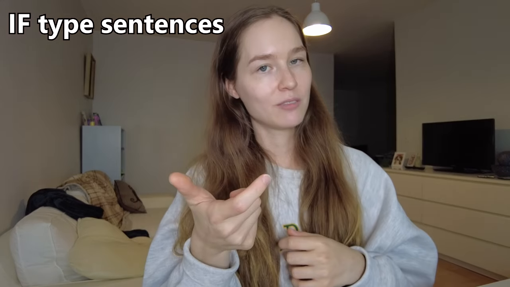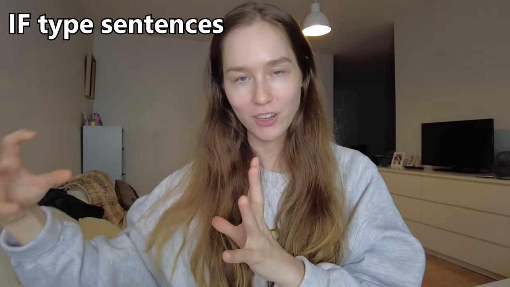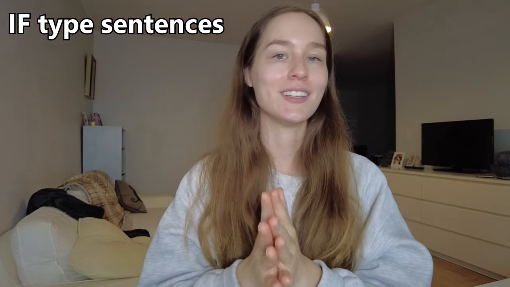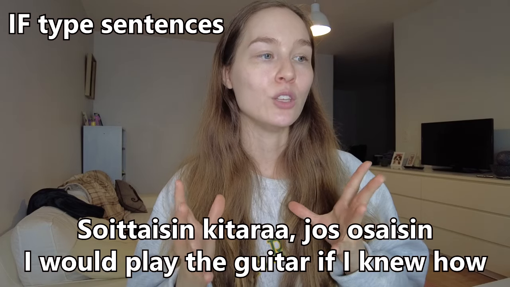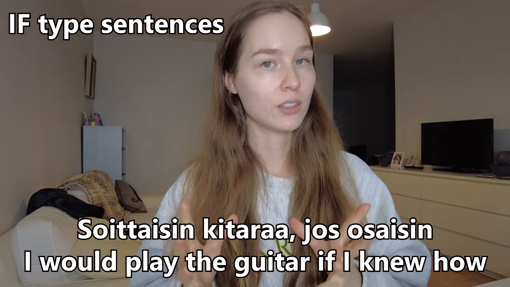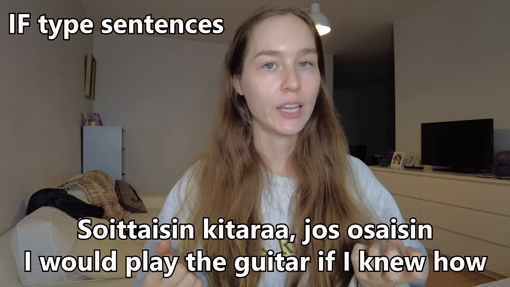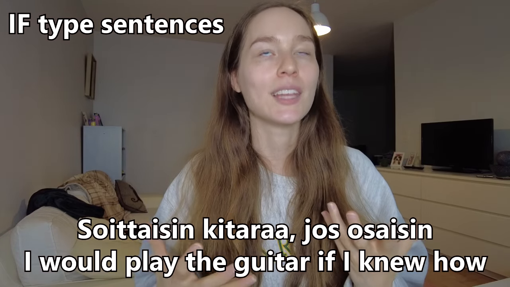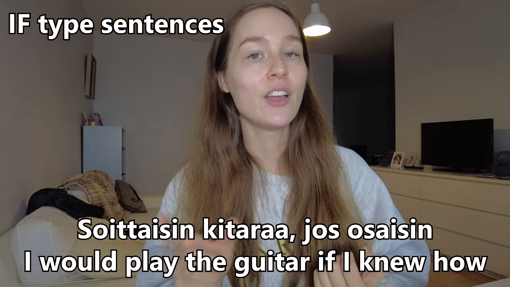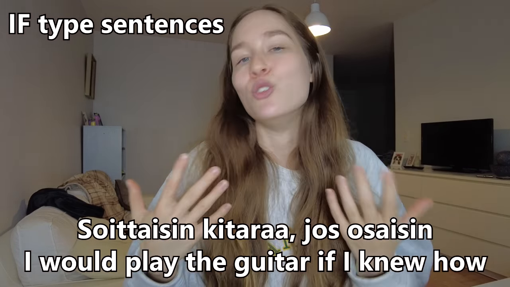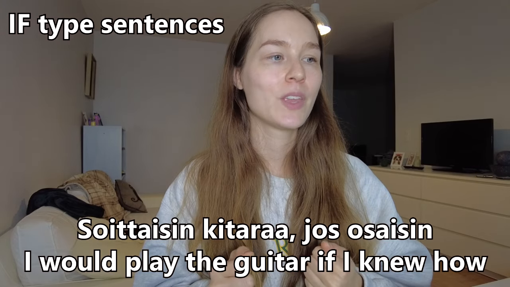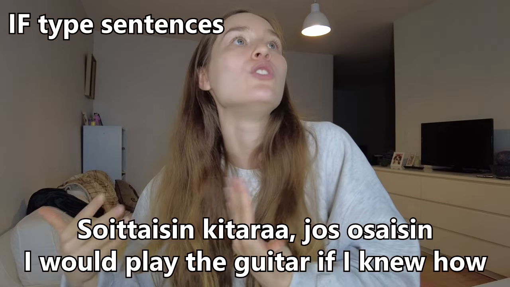You can also flip it and put the if part on the second part of the sentence. For example, soittaisin kitaraa, jos osaisin. Soittaisin, I would play the guitar. Jos, if, osaisin, if I knew how. Okay? Osaisin, if I would know how.